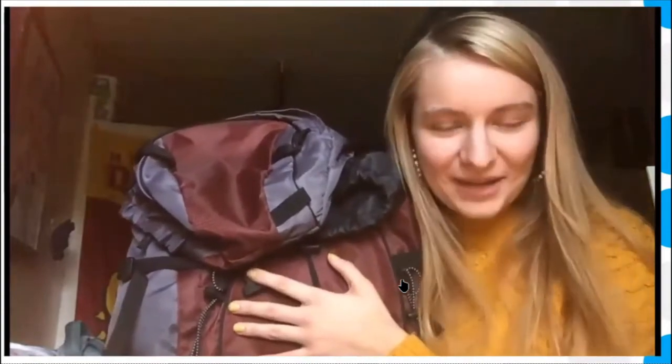And then for my last object, I decided to include my hiking backpack because I love to hike and I love being in the outdoors, and this backpack has been with me through a lot, been on quite a few hikes. And so I think this just represents my love for hiking and my passion to be outside.